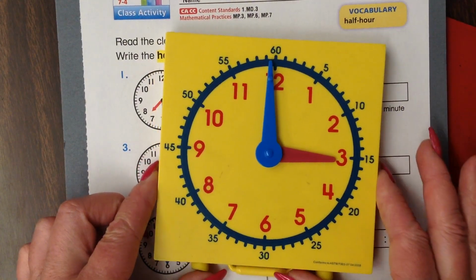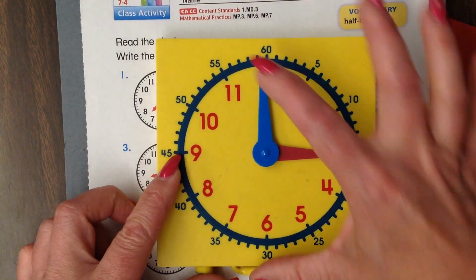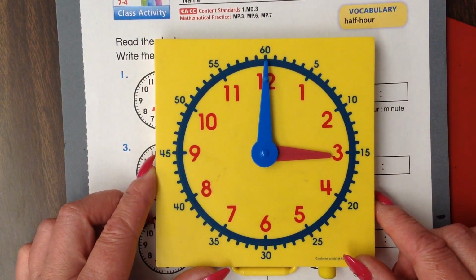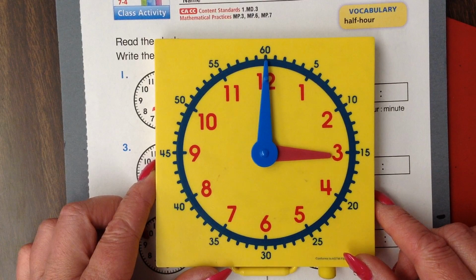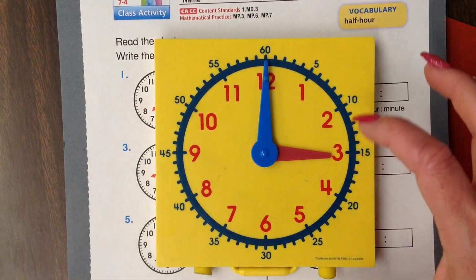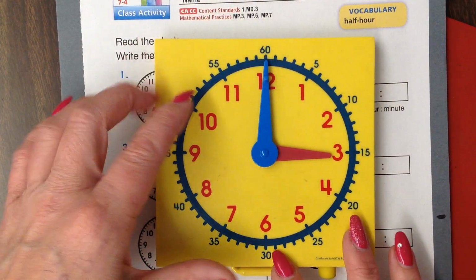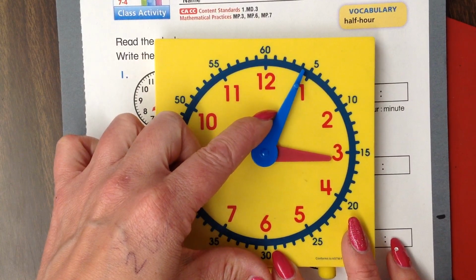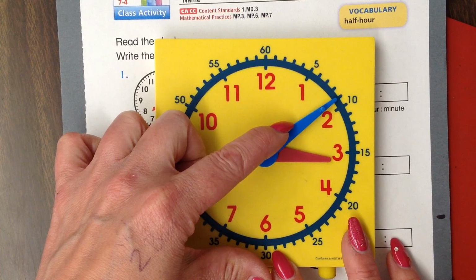We're going to just look at this clock first. We've done a lot of time with the o'clock. Okay, so for example, this would be 3 o'clock, and we would write that 3:00. Now, if we were to start moving this clock around, I want you to notice what starts happening as the minutes are ticking along.